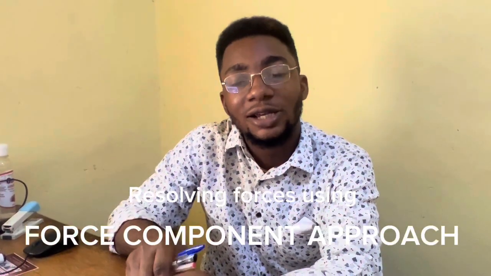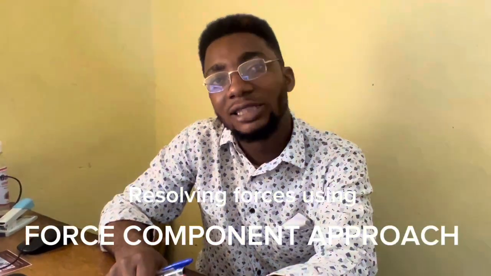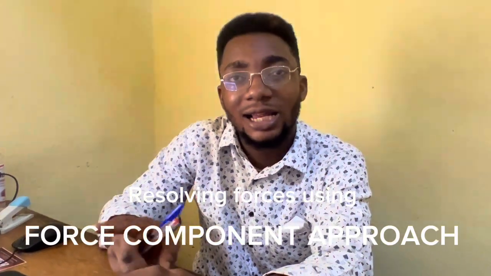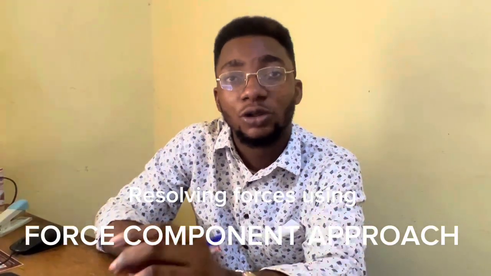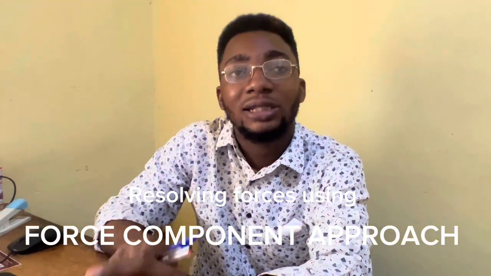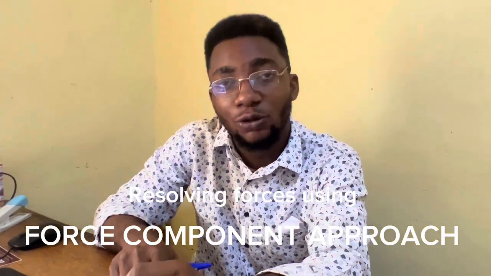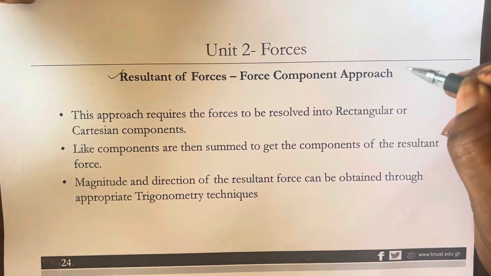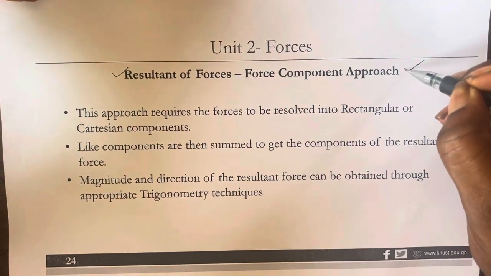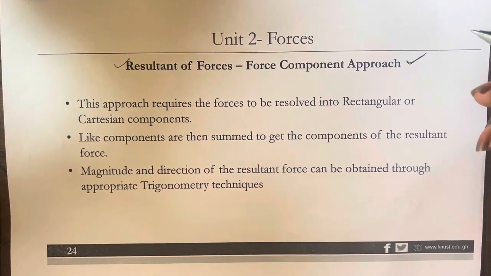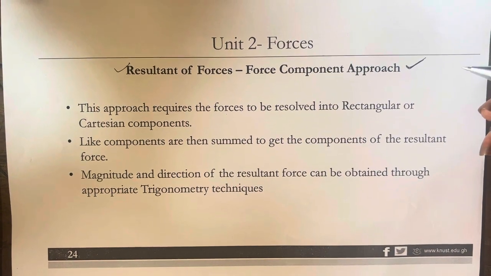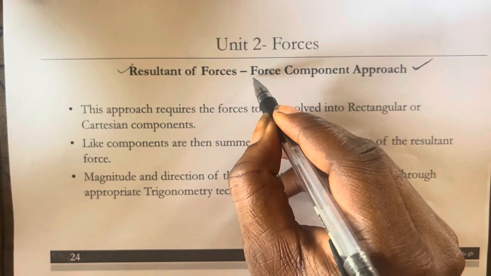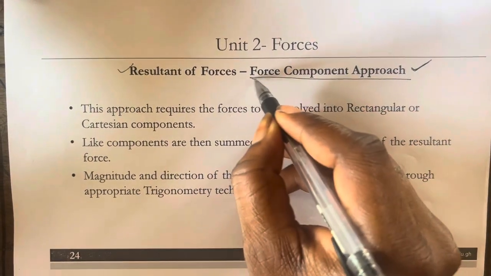Resolving forces, but we're using the force component approach. In the previous class, we used the graphical method approach and the trigonometric approach. So this time around, we're using the force component approach. All right, let's go through. Today we look at the resultant of forces. In the previous class, we were looking at the graphical method and the trigonometric approach. But this time around, we are going to consider the force component approach.